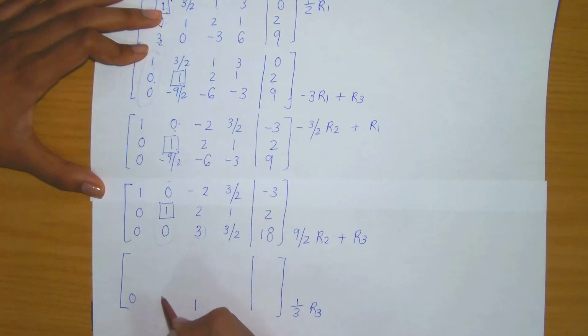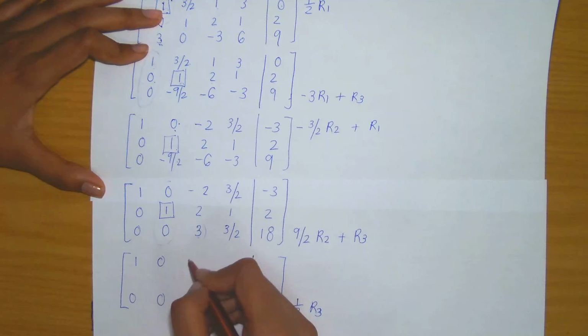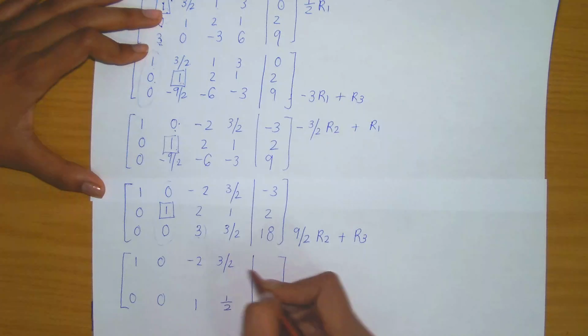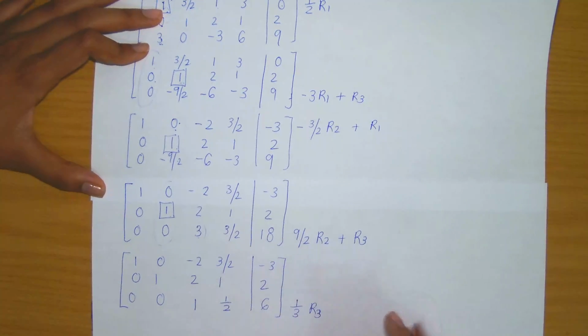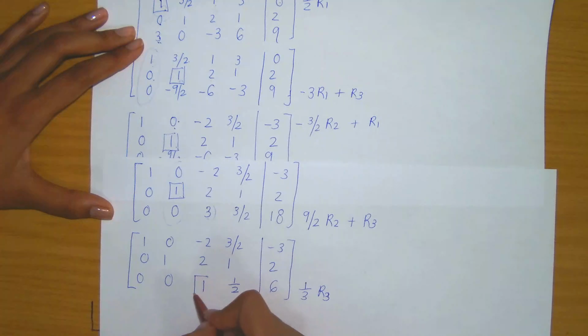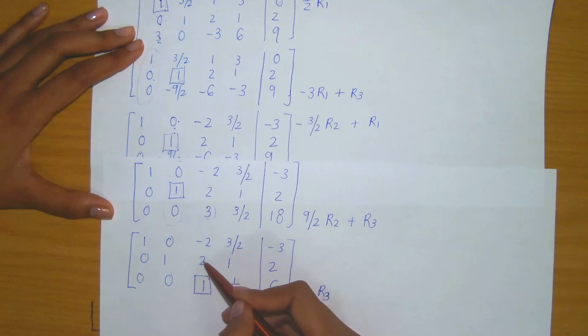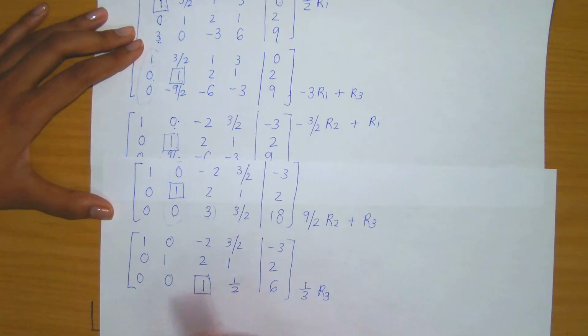I get 0, 0, 1, half, and positive 6. Right, so that's what we get there. And what I'm going to do is I'm just going to copy down row 1 and row 2 as you see it. So here is our new pivot entry, and now we're working to create zeros in place of 2 and minus 2.